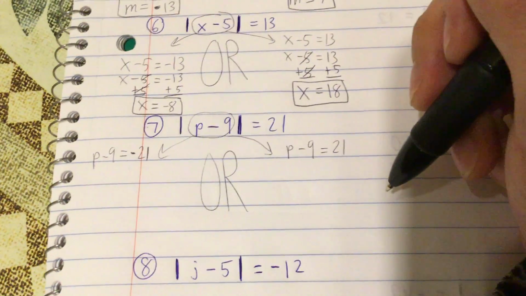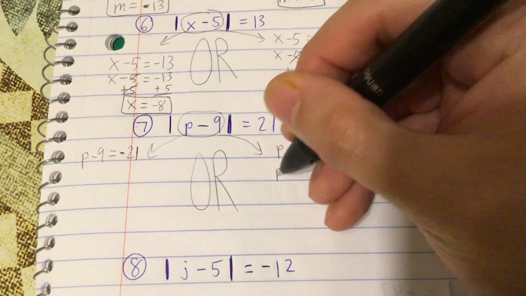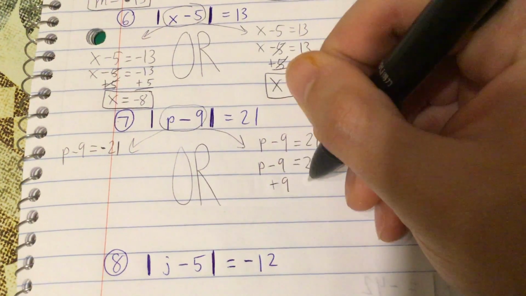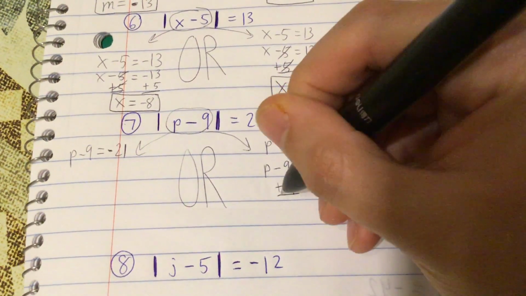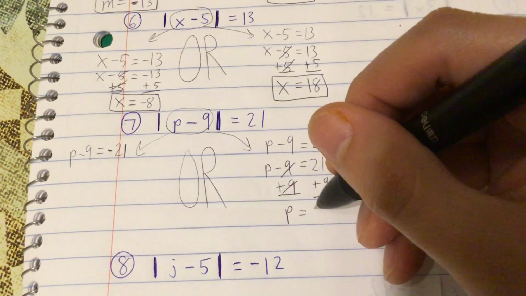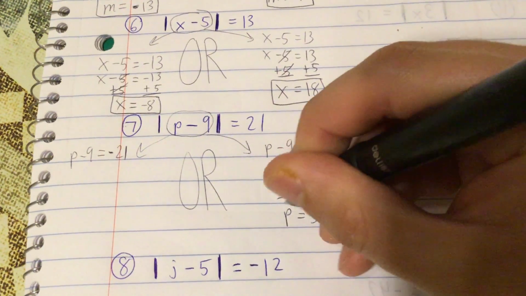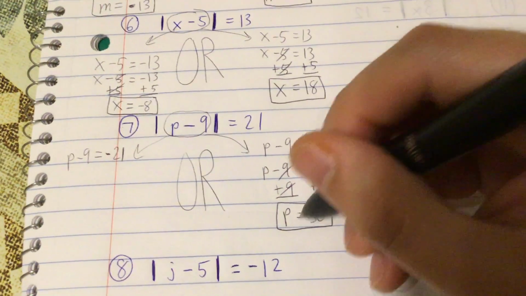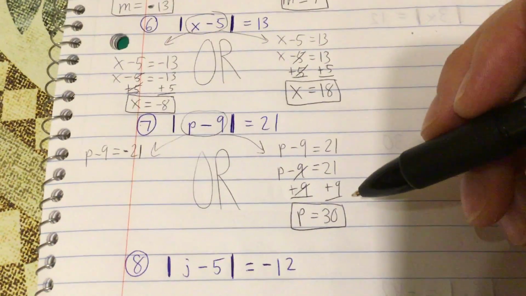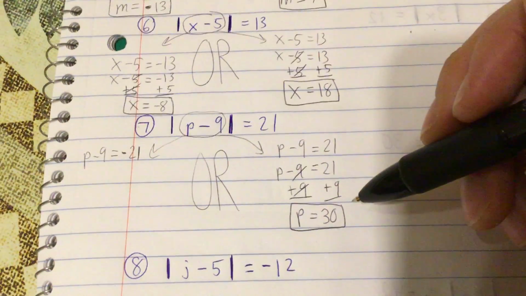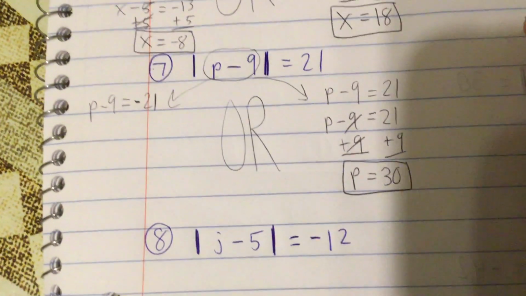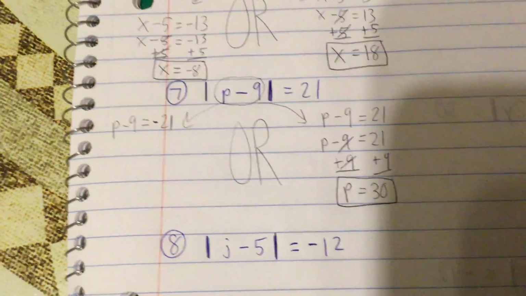Do you understand? I understand so much I overstand. So I'm going to undo the layer of p. 21 plus 9 is 30. So plug it in. 30 minus 9 is 21. The absolute value of 21 is in fact 21. I'm going to go on to problem number 8. Don't yell at me. I know I have to do the rest of problem number 7.